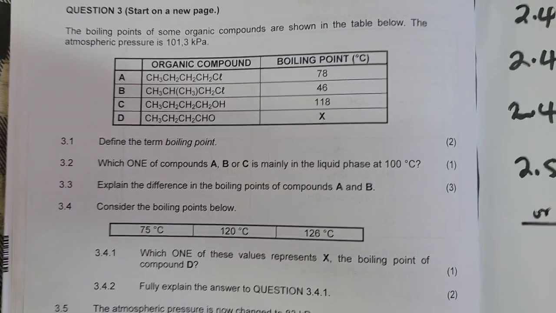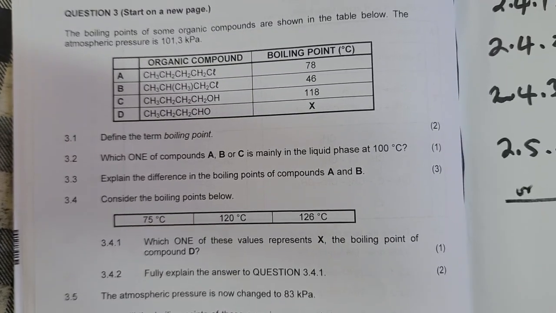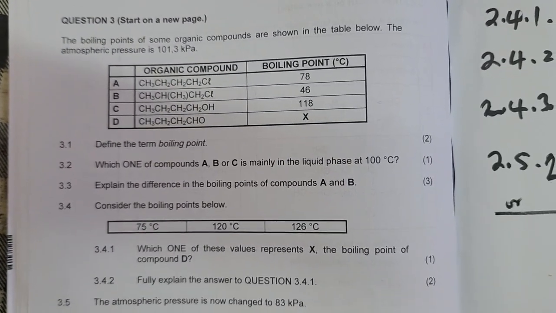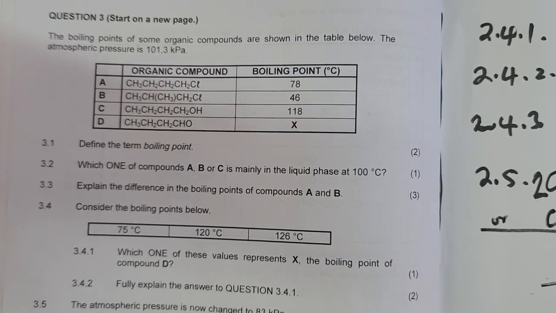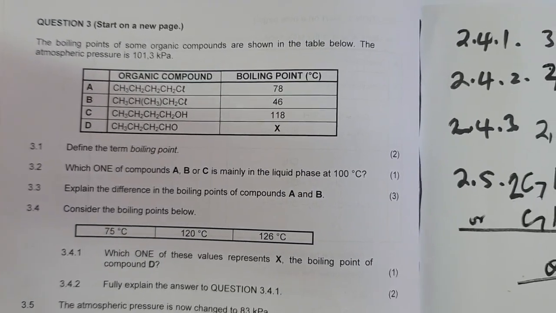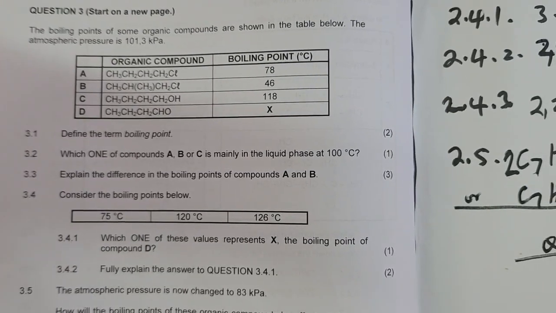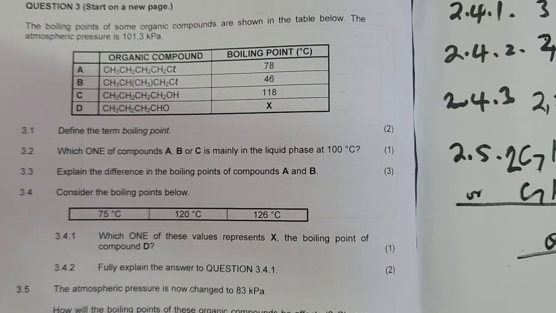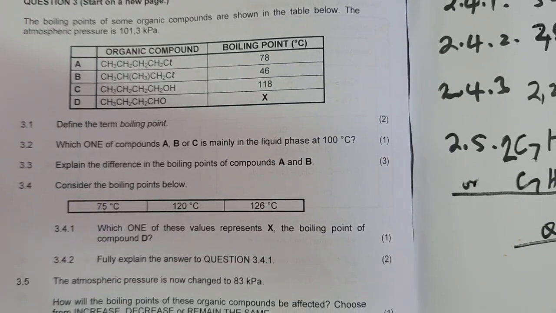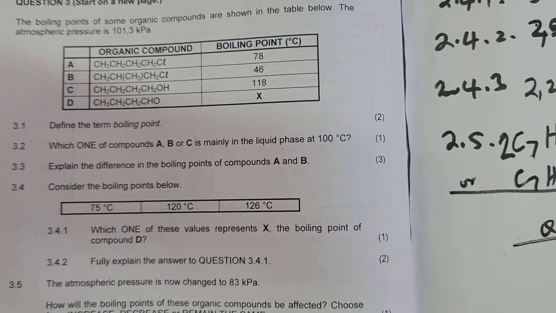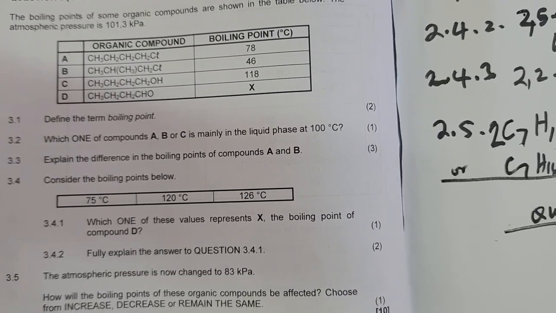Let's continue. We are now in question number 3, still organic molecules. Remember, this one features the physical properties. So the boiling point, which is a physical property of some organic compounds, as shown in the table below. The atmospheric pressure is 101.3 kilopascal for this question. Now we are given 4 organic compounds.